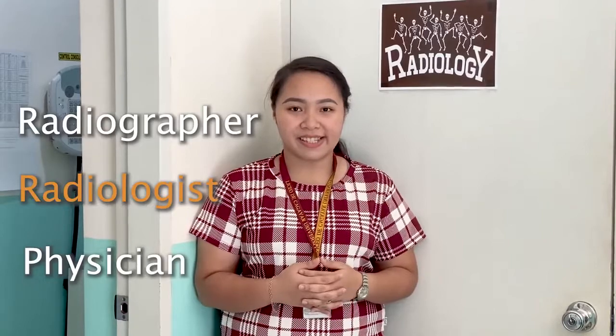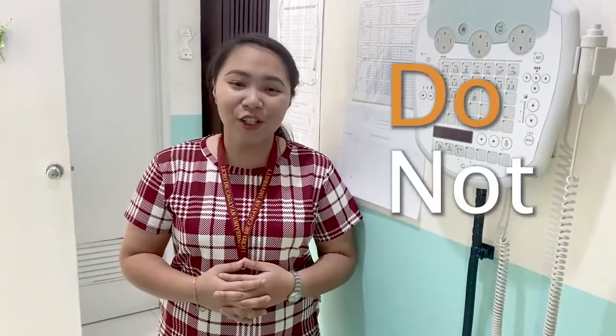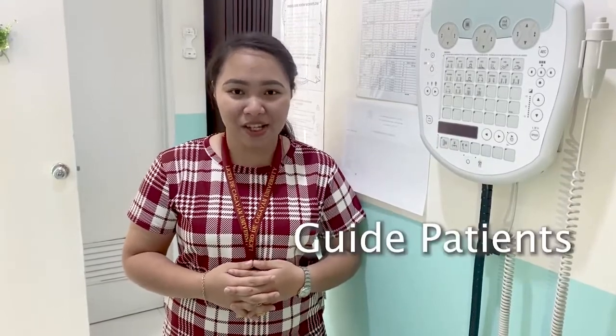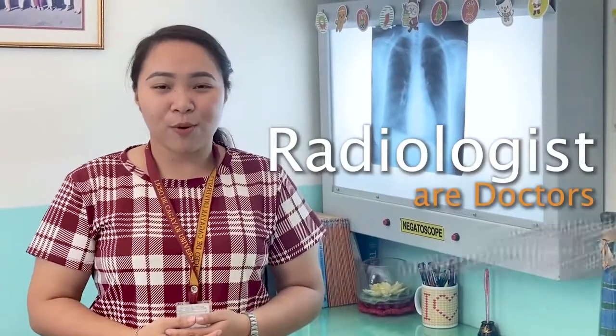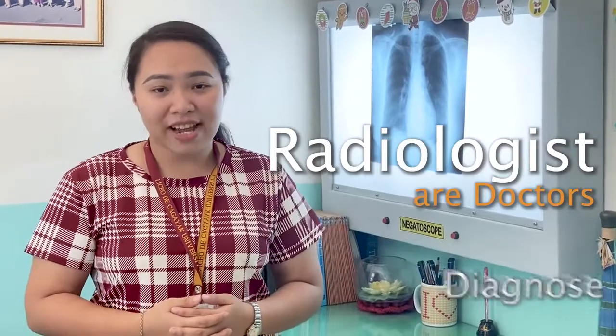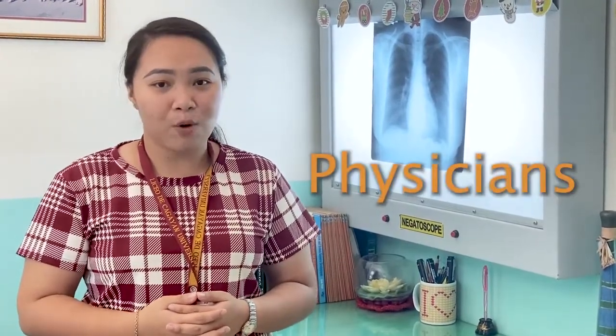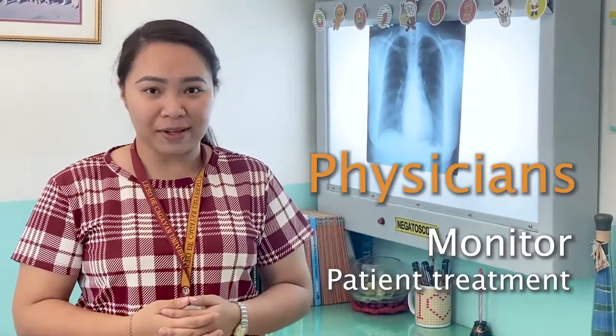Most people tend to confuse these three healthcare professions in the healthcare system: the radiographer or radiologic technologists, radiologists, and physicians. Radiographers or radiologic technologists do not interpret and make diagnoses. They are the ones who perform medical imaging procedures, operate various types of imaging equipment, and also guide patients throughout the procedure to ensure better quality images. Radiologists are doctors who specialize in using medical imaging to diagnose and treat patients with various conditions. They review and interpret results to aid in making a diagnosis. Physicians, on the other hand, monitor how a patient is responding to a treatment.